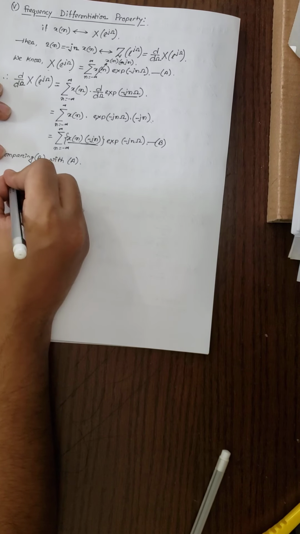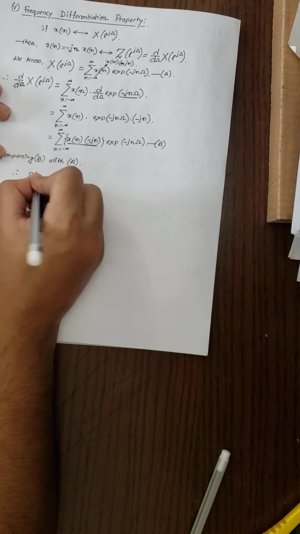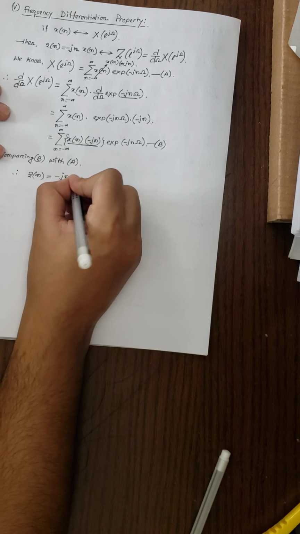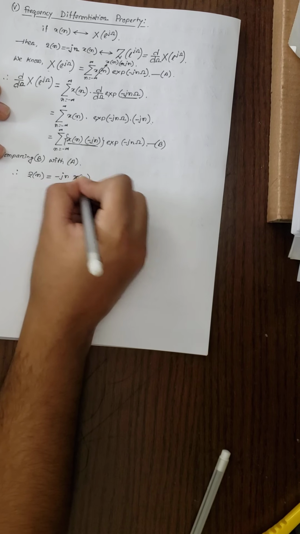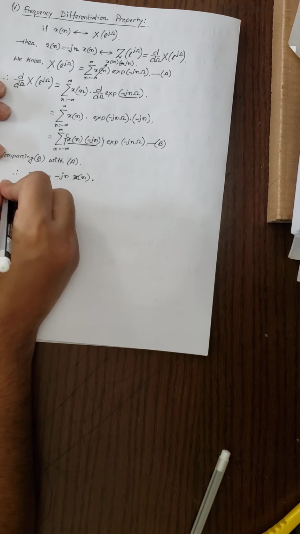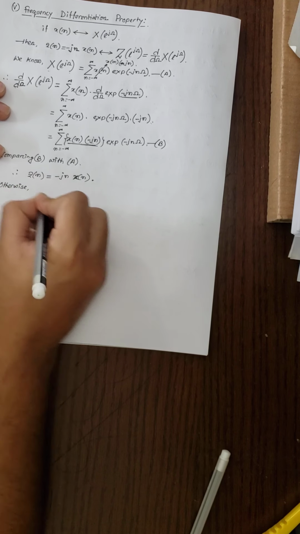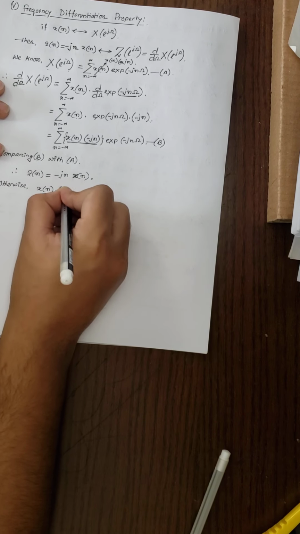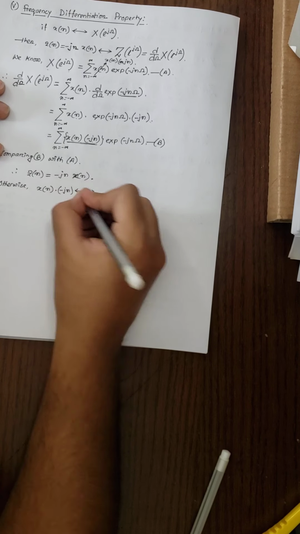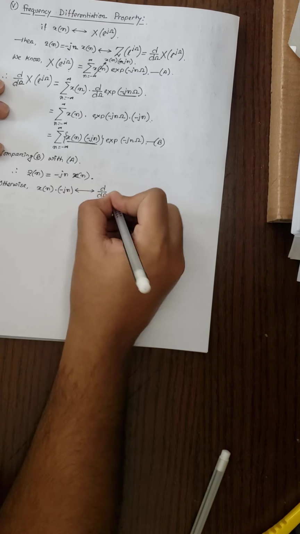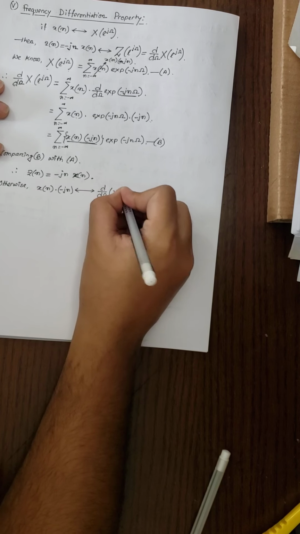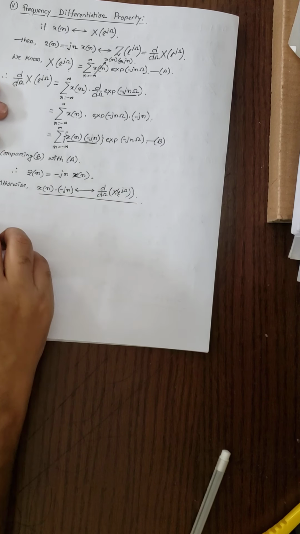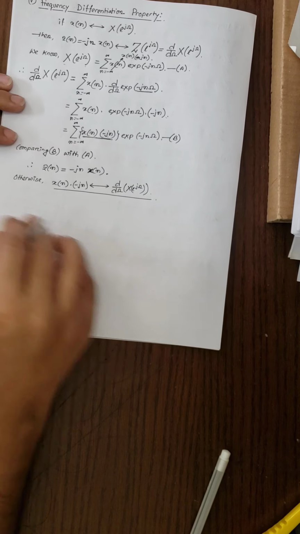So quite evidently we can write z[n] to be equal to minus jn x[n], or otherwise x[n] times negative of jn will give us a Fourier transform pair of d/dω of X(e^jω). So this is our frequency differentiation property.